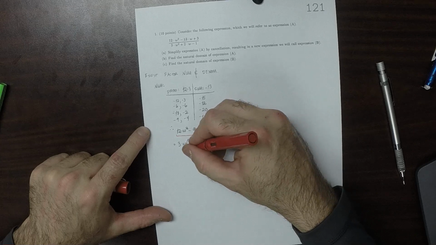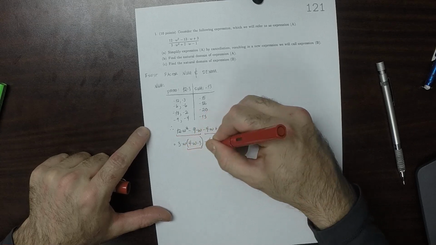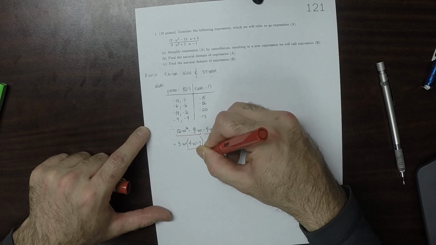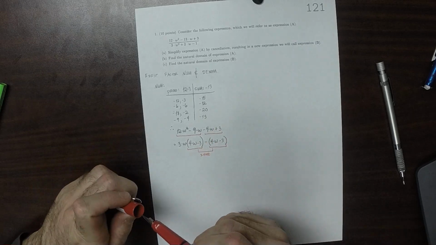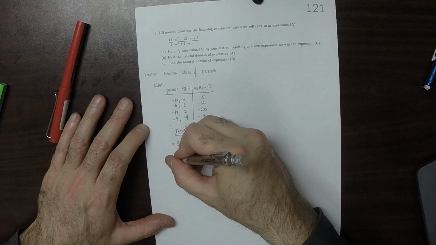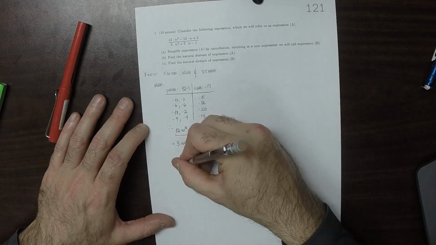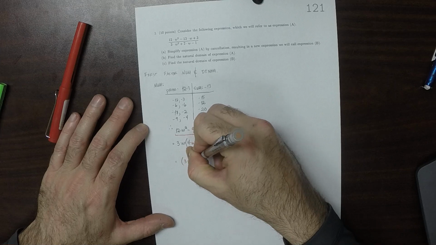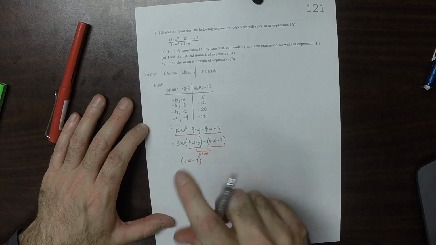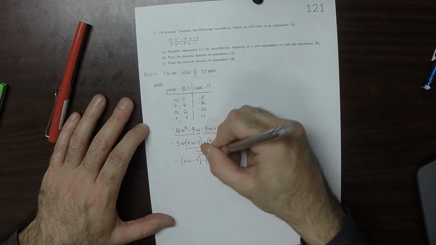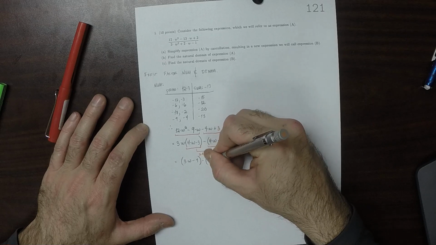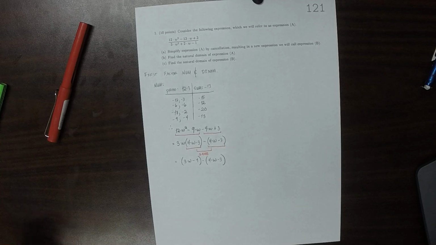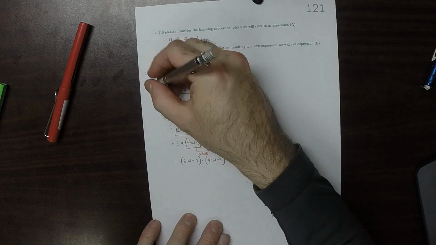occurs twice, so here and here. So this is the same. As a result, we can factor it out, and when we do that, we get 3w minus 1, because there's one of those, multiplied by 4w minus 3. So that's the factorization of the numerator.